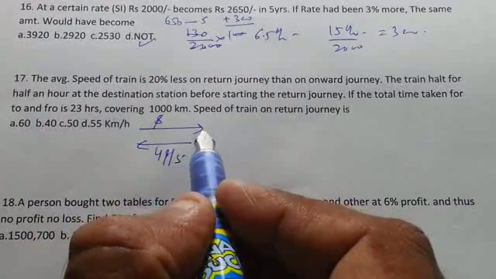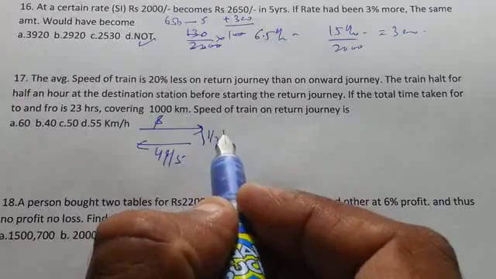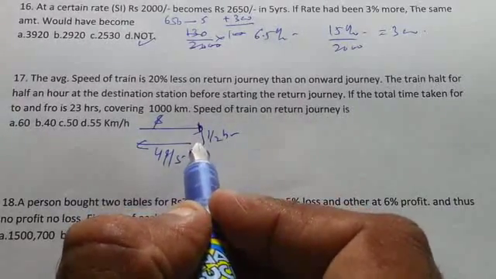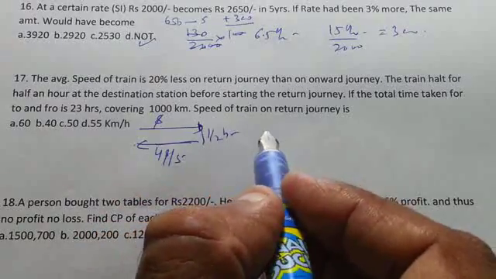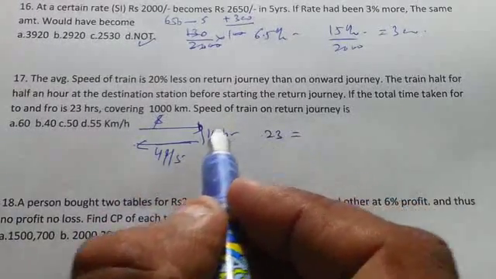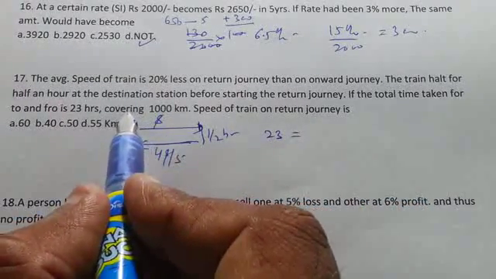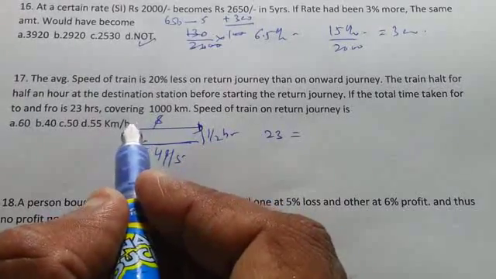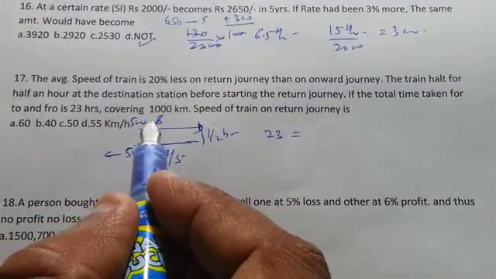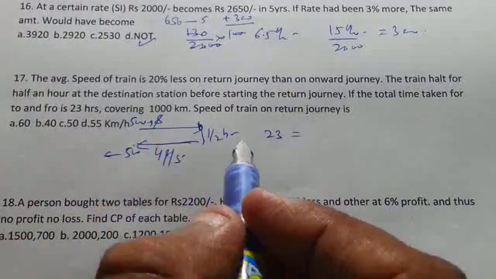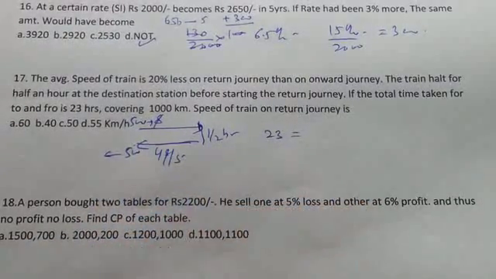While returning, it halts for half an hour. So it will take half an hour over here when reaching this, and again then it will be getting back. The total time taken is given as 23 hours. And the total journey is 1000 kilometers, that means 500 onwards, 500 return journey. Okay, so let us find the speed on the return journey.